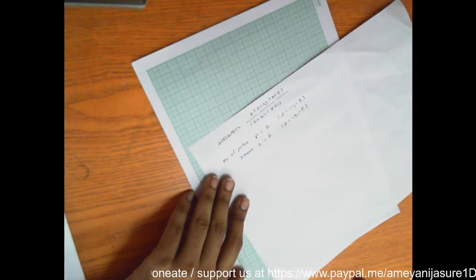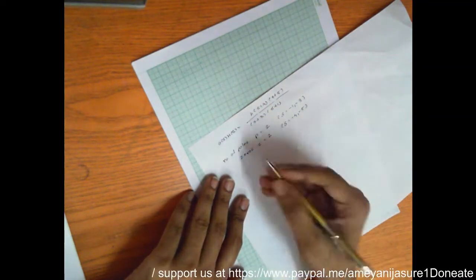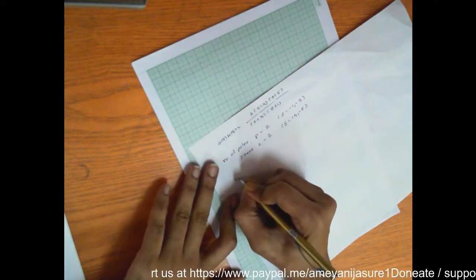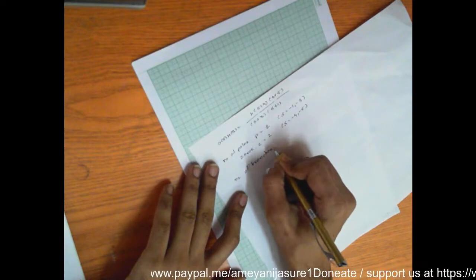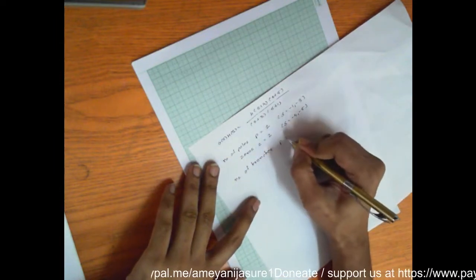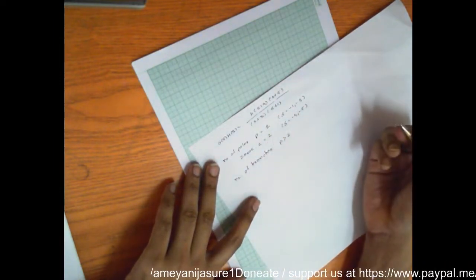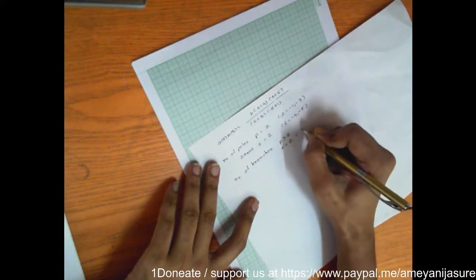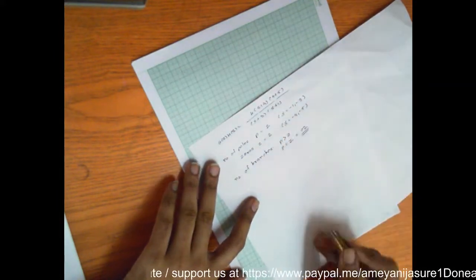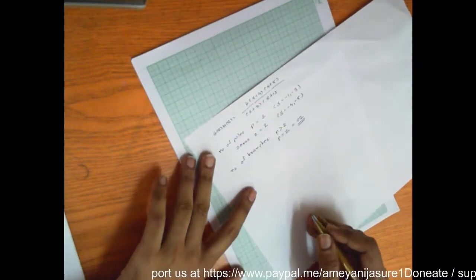Okay, so for this you can calculate the number of branches. Number of branches will be P or Z, whichever is greater. In this case P is equal to Z, which is equal to 2. So number of branches will be equal to 2.